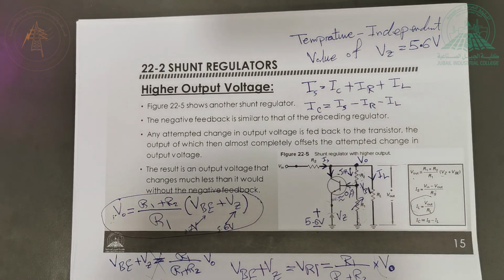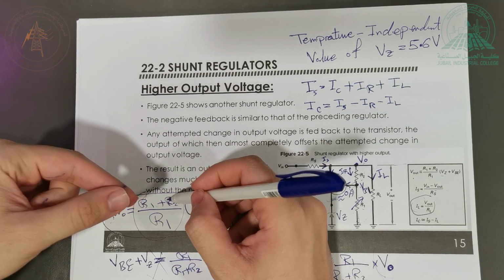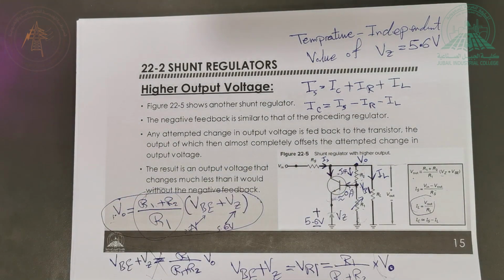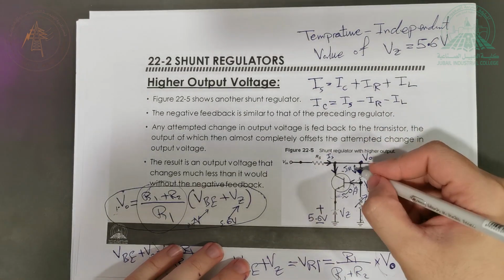Keep the ratio the same, but instead of making them 100 and 200, make them 100 kilo, 200 kilo. What do I gain by doing that? If I make this resistance high like this, what happens to this current?